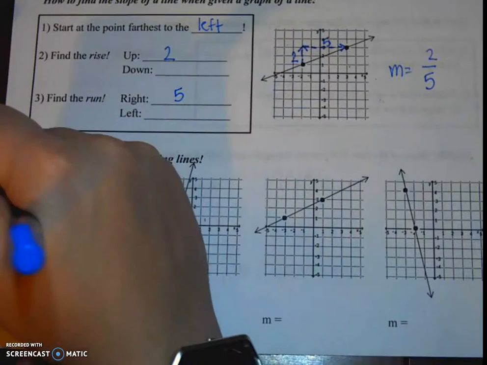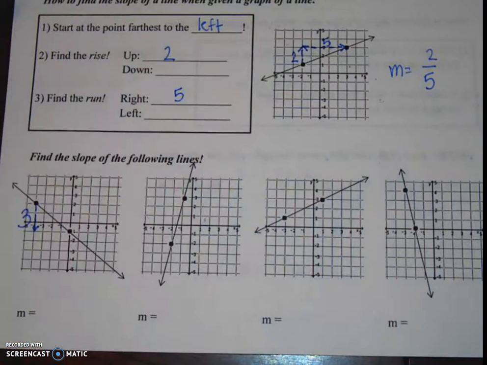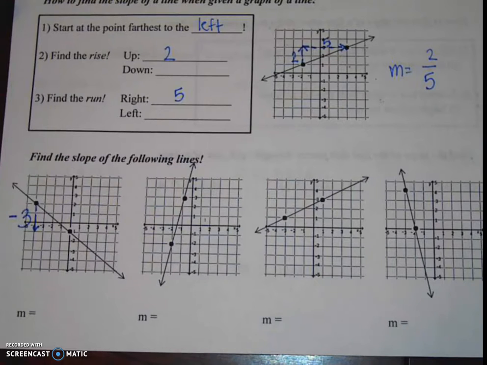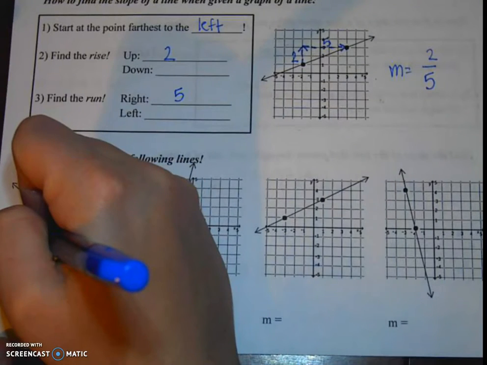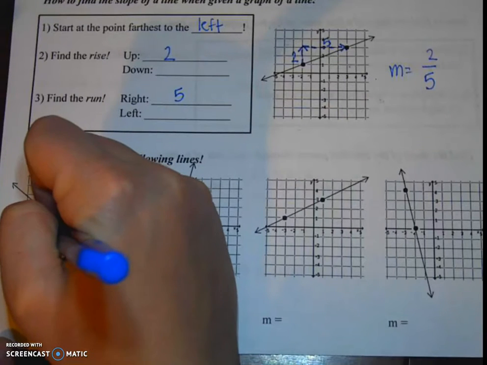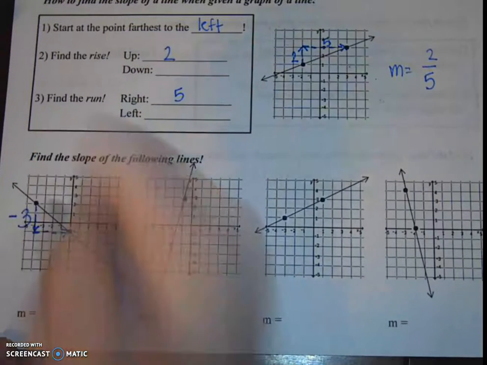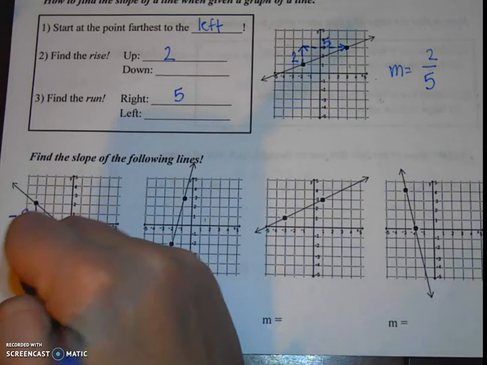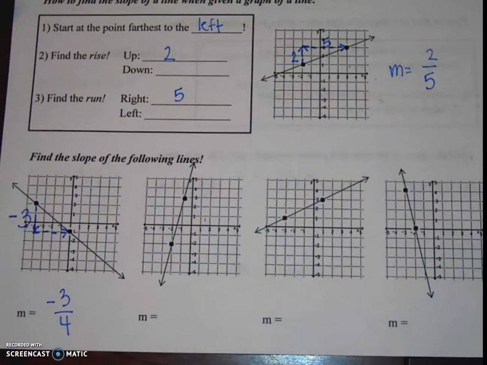So that's down 3. Now since we're going down, we need to make sure we make this negative. Okay? Then we're going to move to the right 1, 2, 3, 4 boxes. So that's negative 3 over 4 for this slope.